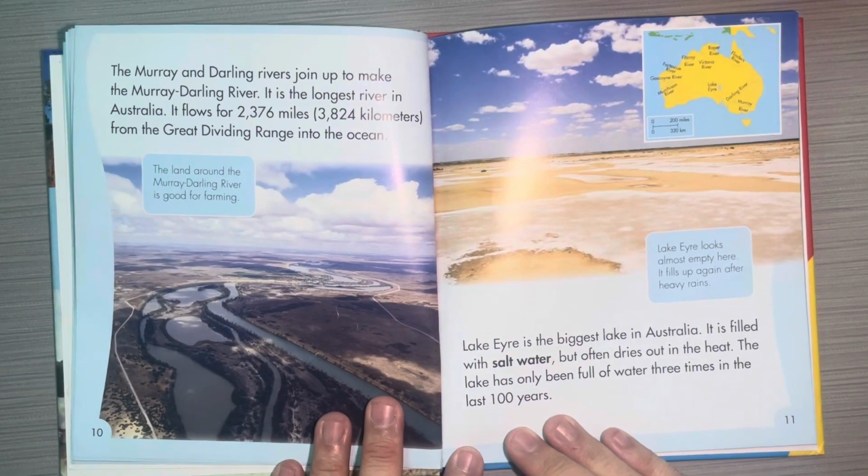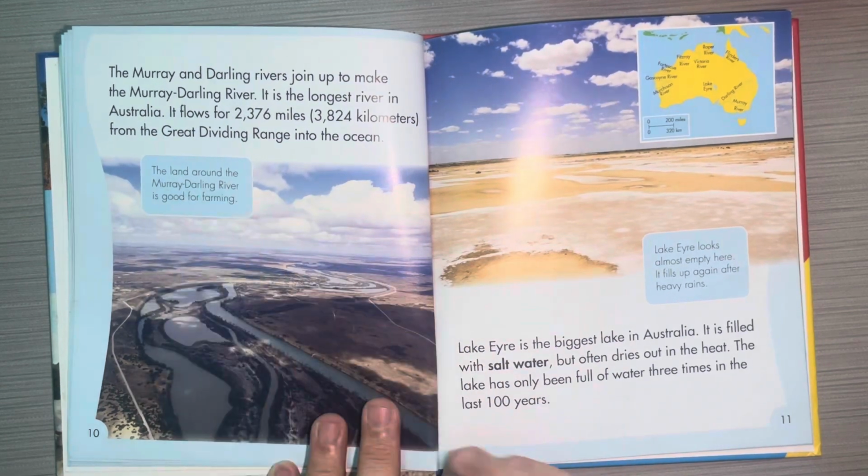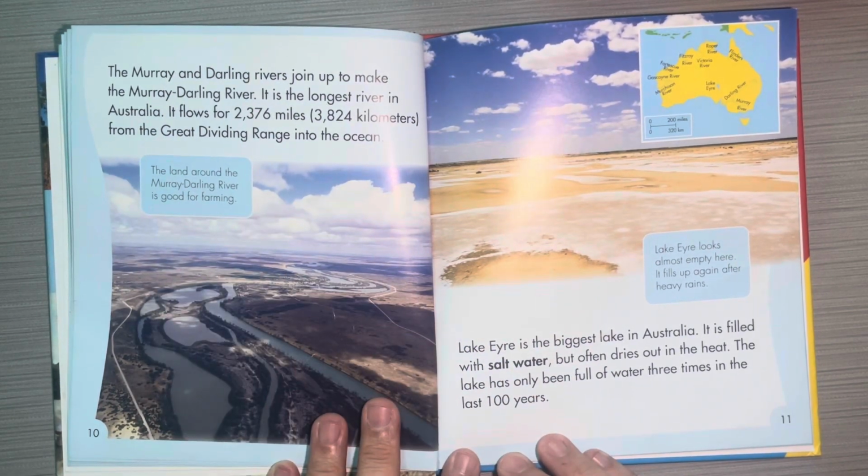The Murray and Darling rivers join up to make the Murray-Darling River. It is the longest river in Australia. It flows for 2,376 miles from the Great Dividing Range into the ocean. The land around the Murray-Darling River is good for farming.